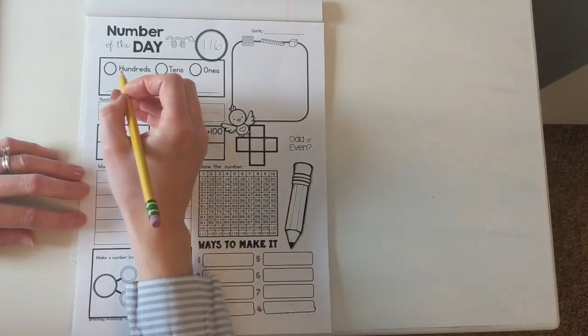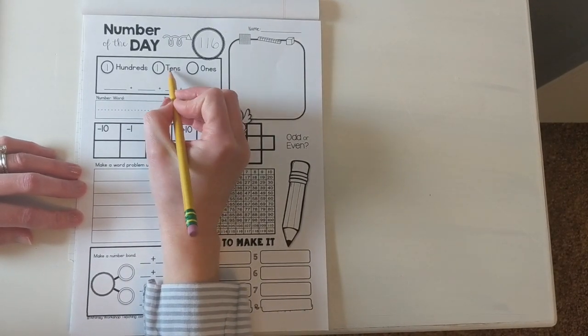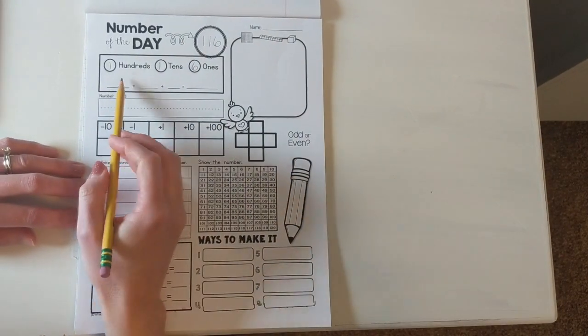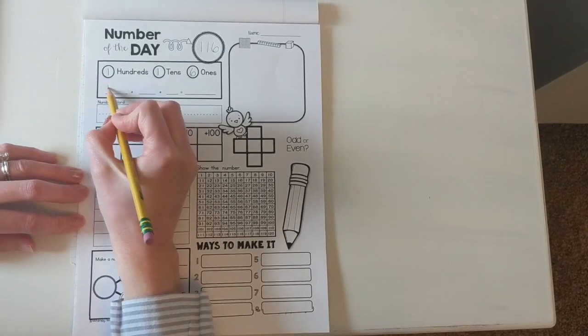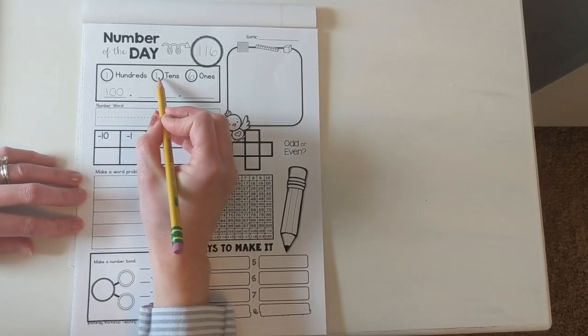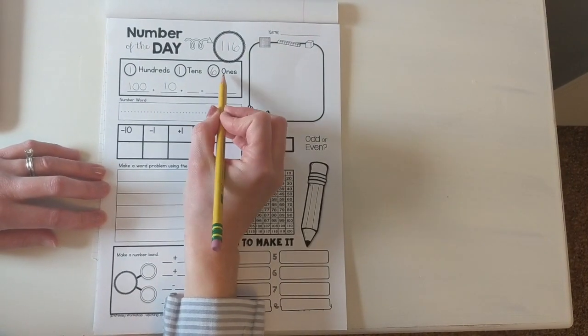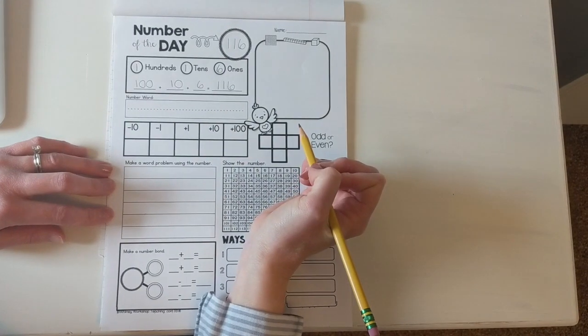So I can tell that the 1 shows me I have 1 hundred, I have 1 in the tens place, and I have 6 in the ones place. So then what I do is I take these numbers, and I know that 1 hundred represents 100. I know that 1 ten represents 10. And I know that 6 ones just represent 6. So altogether, we're at 116.